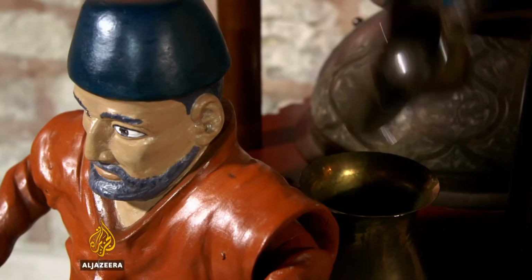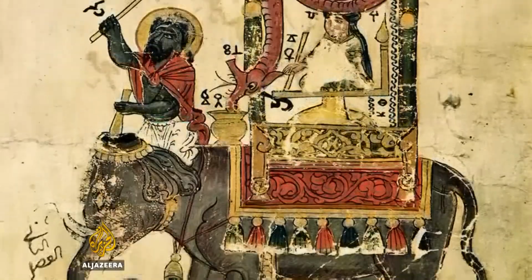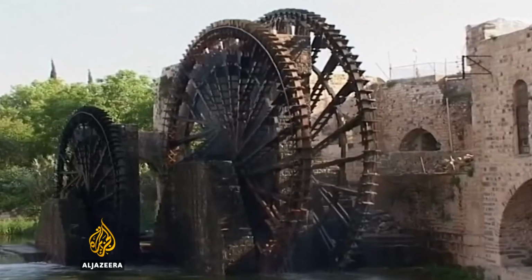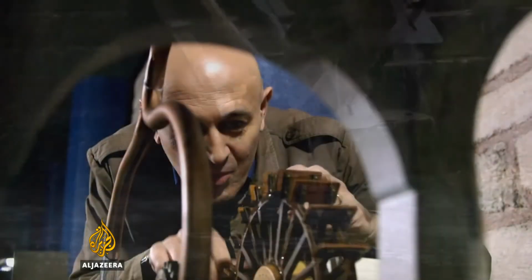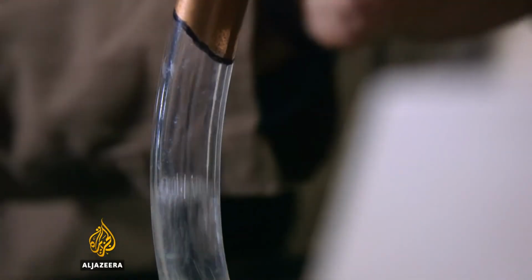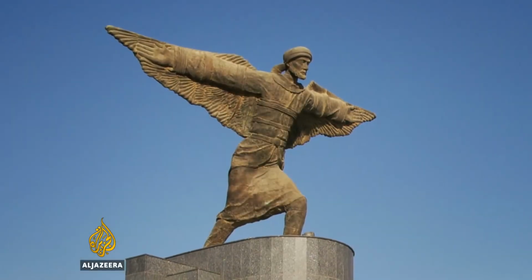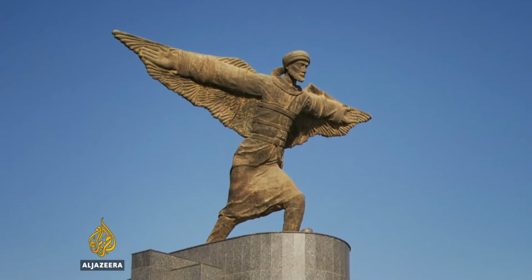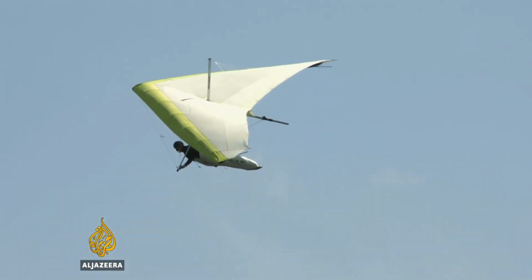We find out about complex mechanisms, such as clocks, musical instruments, and water pumps. As the water moves the water wheel round, that's moving backwards and forwards. It's like a double piston. And investigate whether Abbas ibn Firnas could fly all the way back in the 9th century.